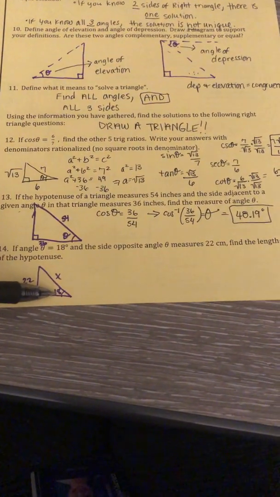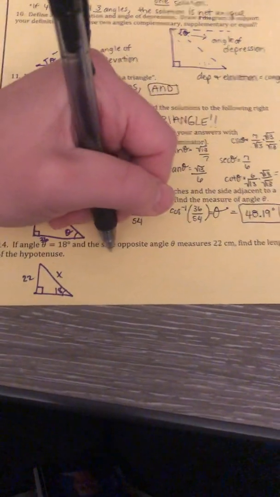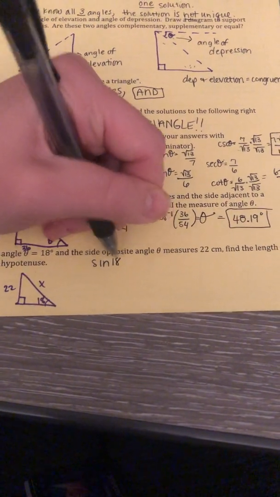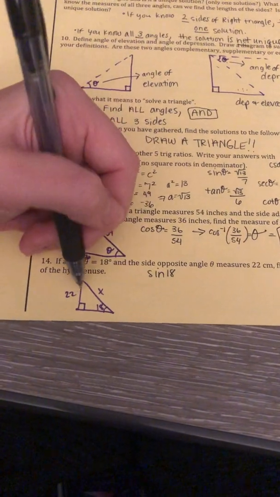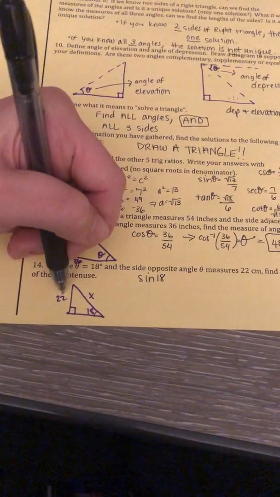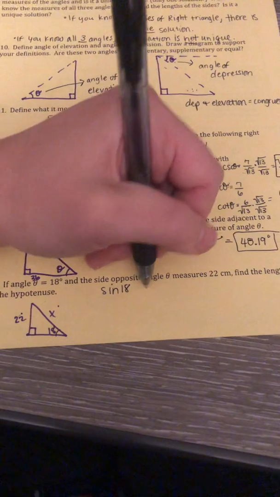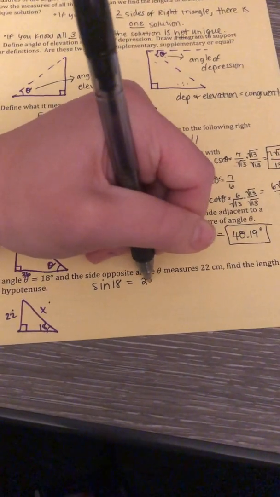They actually gave us this angle. This makes it a little bit easier to do. So we know that sine of 18, if we're looking at which is opposite over hypotenuse, sine of 18 is equal to 22 over x. This is why your SOHCAHTOA is so important.